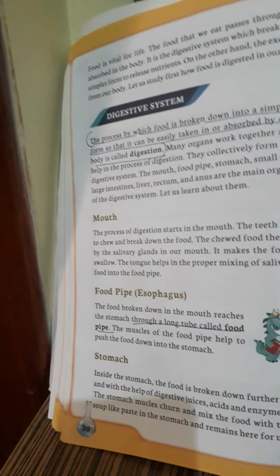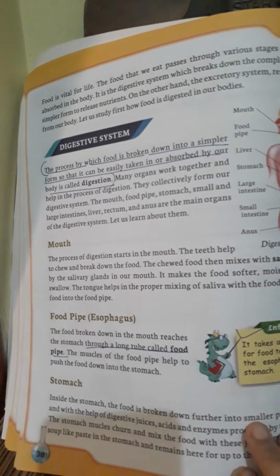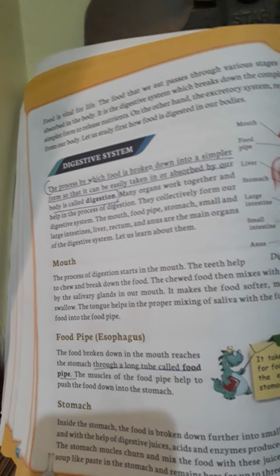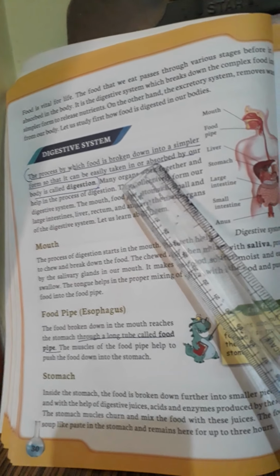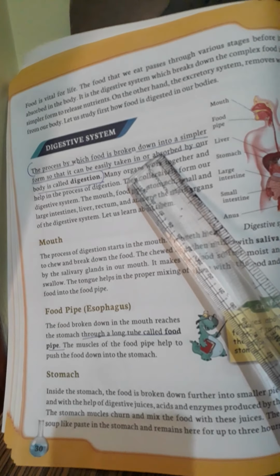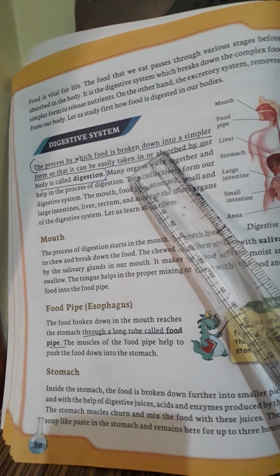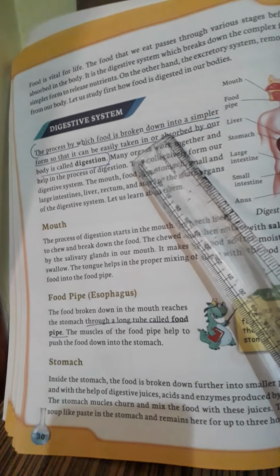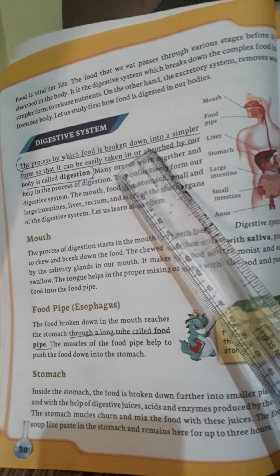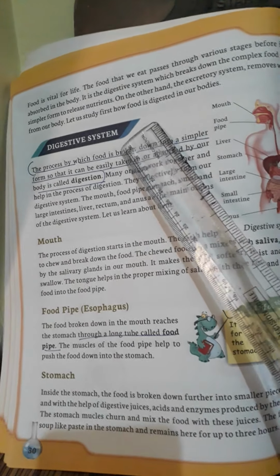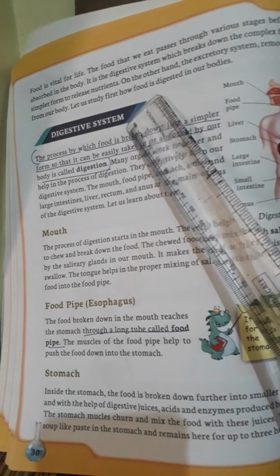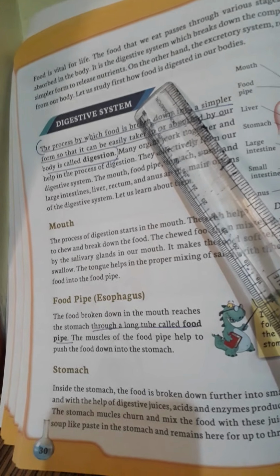As we know, food is very vital for life. It passes through various stages before it is absorbed in the body. Digestive system breaks down the complex food into simpler form of nutrients. On the other hand, excretory system removes waste from our body. Coming to digestive system, first comes what is digestion.